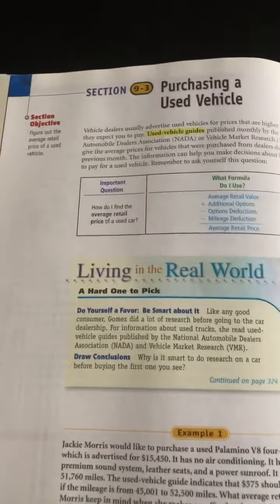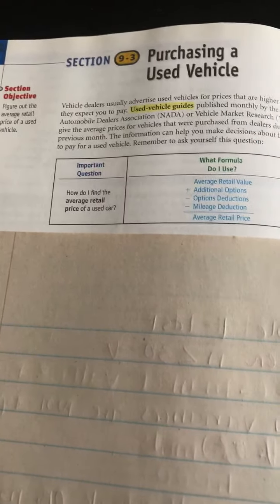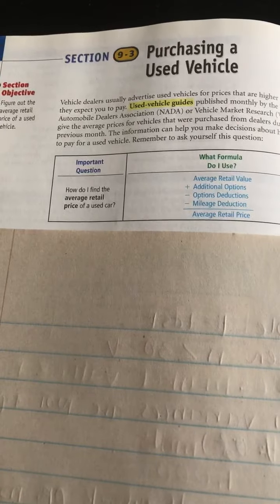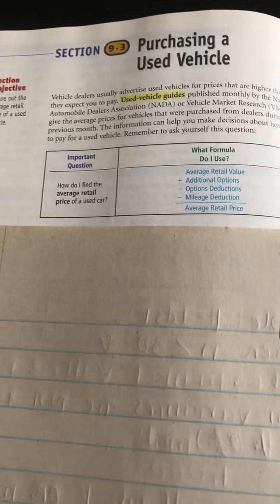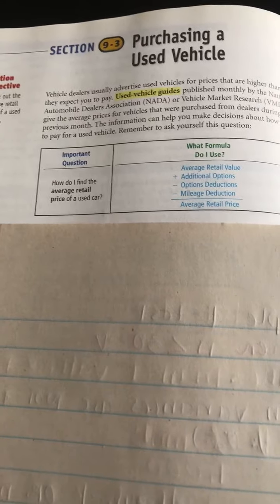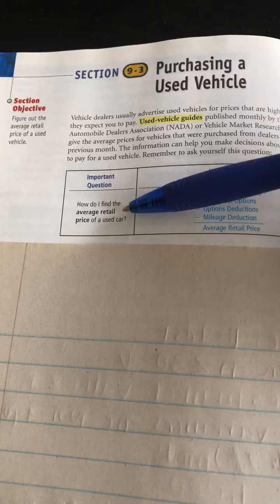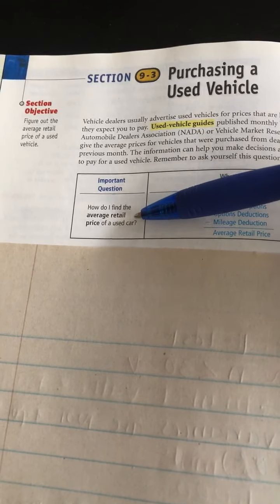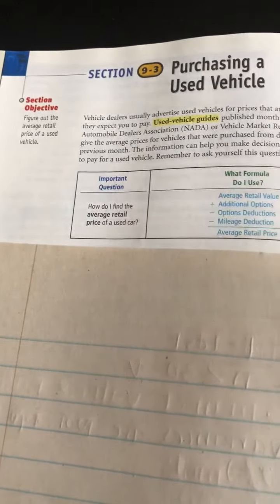So what do you need to know if you want to purchase a car that's used? You want to know the value. You have Kelly's Blue Book, which you can use to get the value of the car, and that way you have an idea. If you're buying a car, you should know about how much should I pay. And if you're selling a car, you want to know, how much should I get for this car? They call it the average retail price of the car.